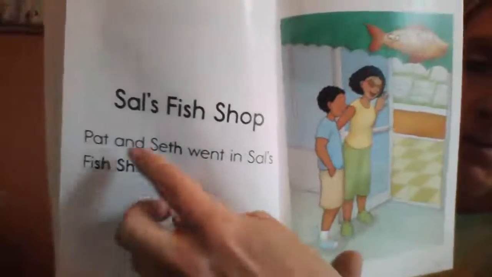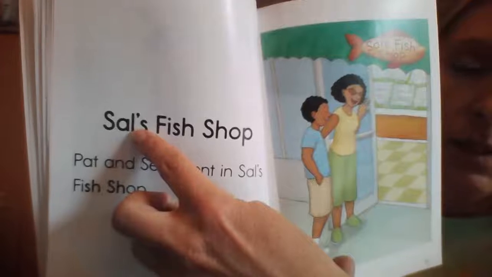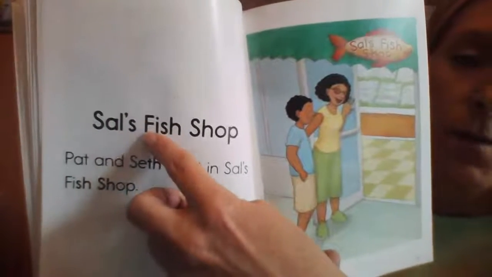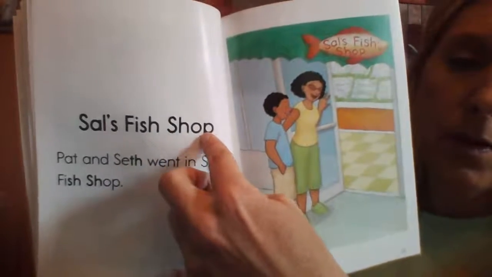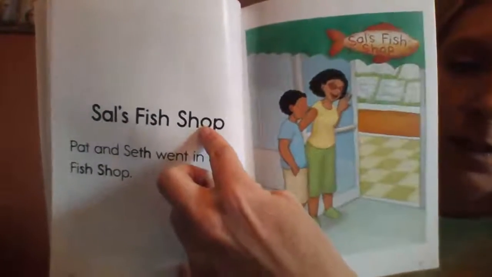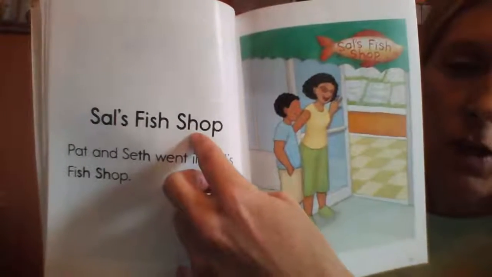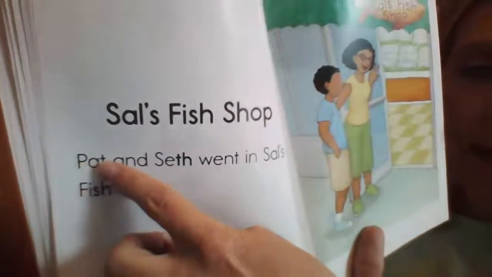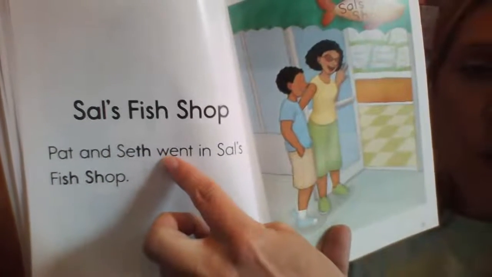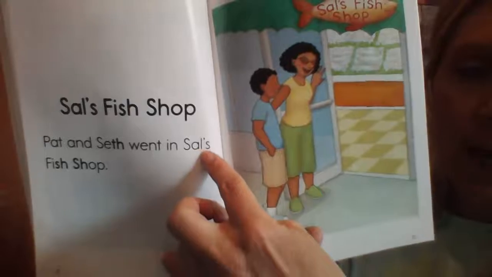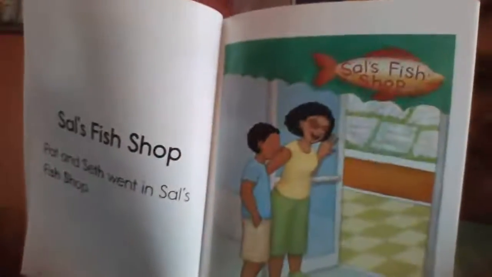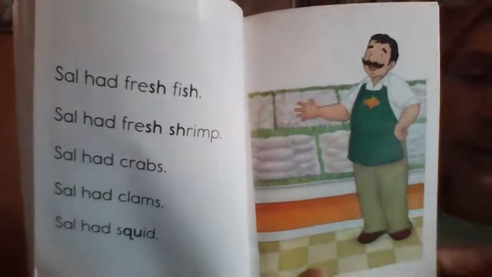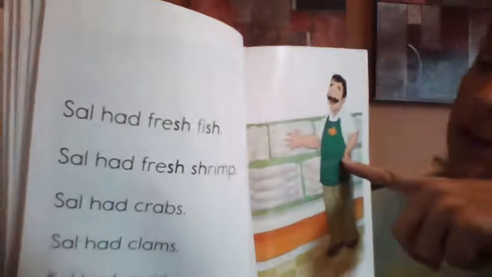Okay, we're going to read one more. This one is called Sal's. So something's going to belong to Sal. Sal's fish shop. Sal's fish shop. So what belongs to Sal? The shop, right? She owns a fish shop. Sal's fish shop. Okay, let's read this one. Pat and Seth went in Sal's fish shop. We're going to go buy some fish for dinner. Ooh, lots of sentences. Who do we think this is? Must be Sal, huh?